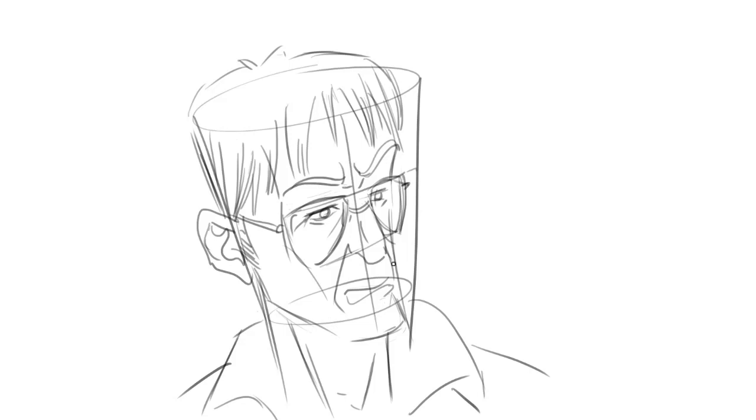Alright, maybe some little shadow lines in the ear and under the neck. Using a bit of an angle line here that suggests a light coming from the upper left. And that brings the face forward, so that's nice.